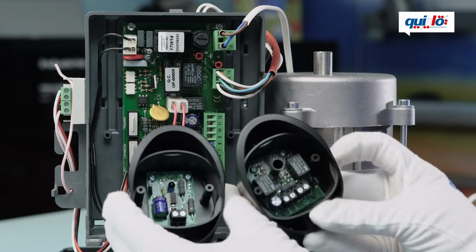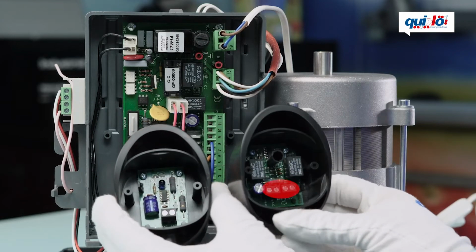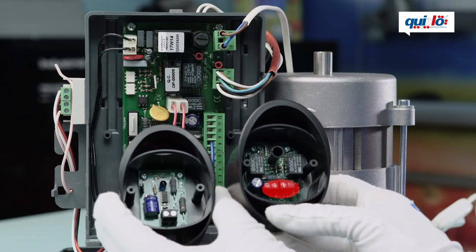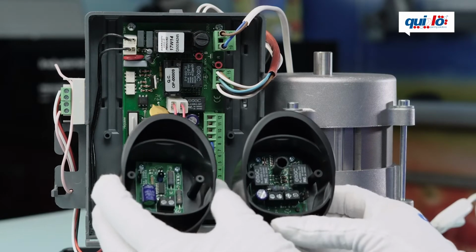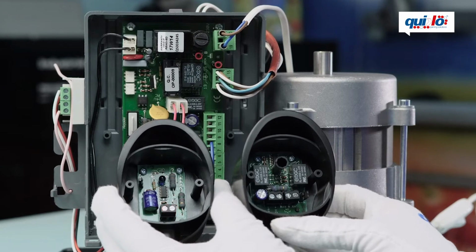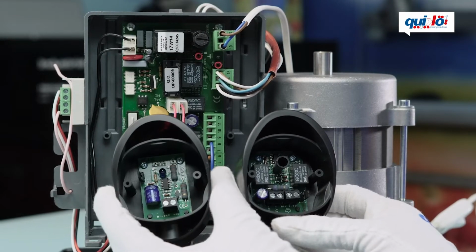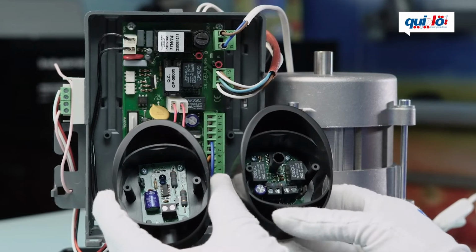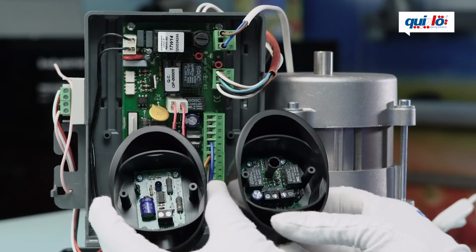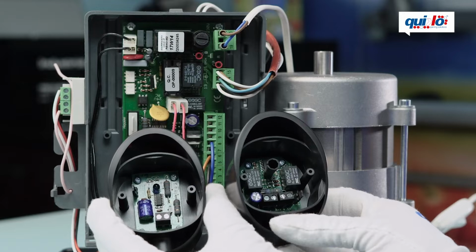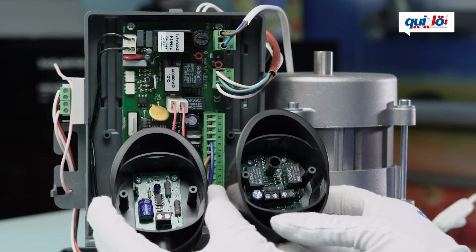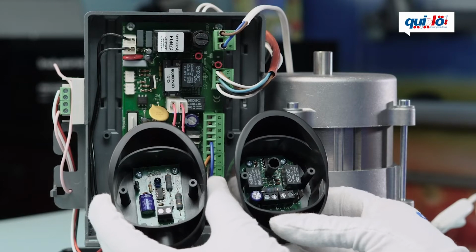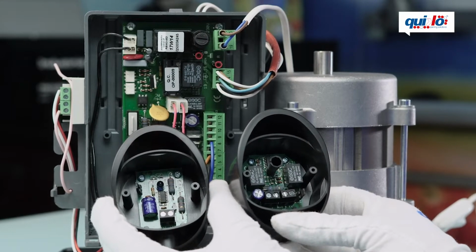As you can see here, there are 4 terminal blocks, 4 connectors on the receiver and 2 connectors on the transmitter. The 2 connectors on the transmitter are for power supply only. The other 2 on the receiver are with the contact. So let's first have a look at how to connect the power supply to the photocell from the control board.